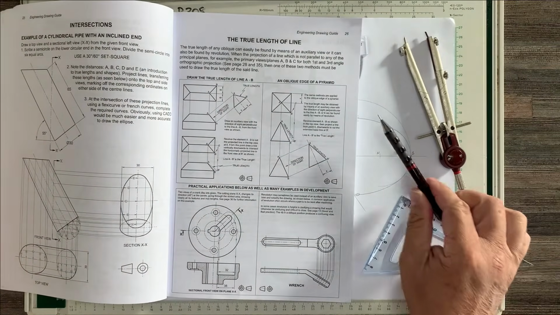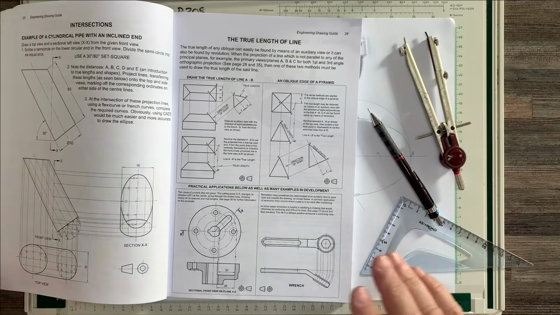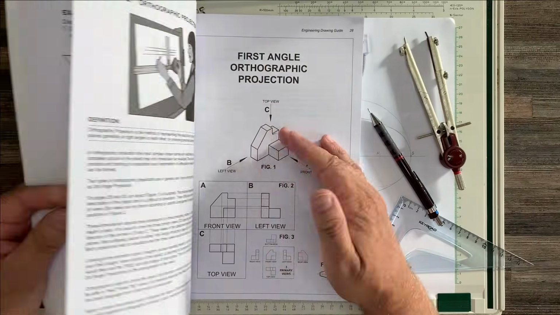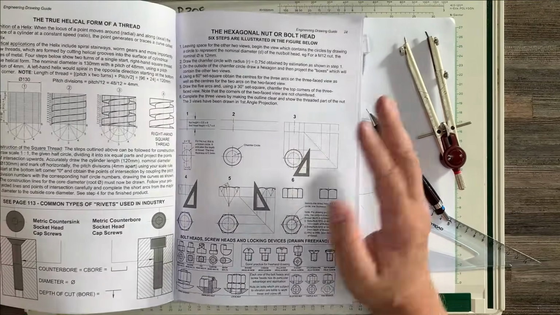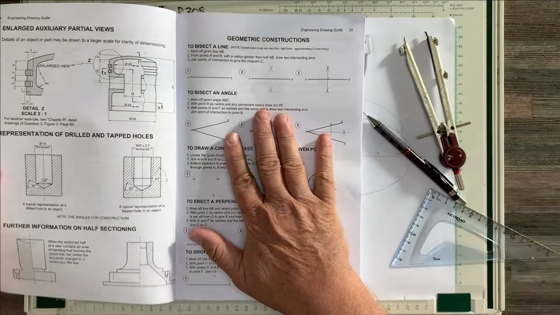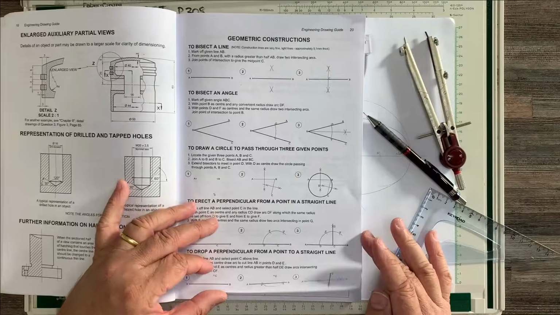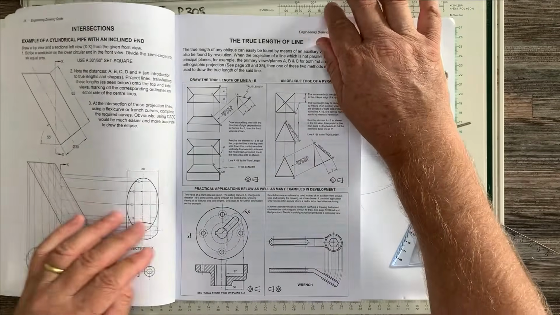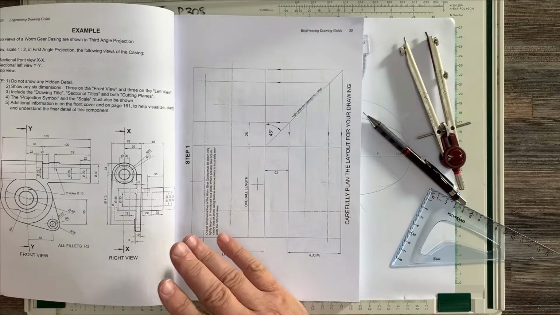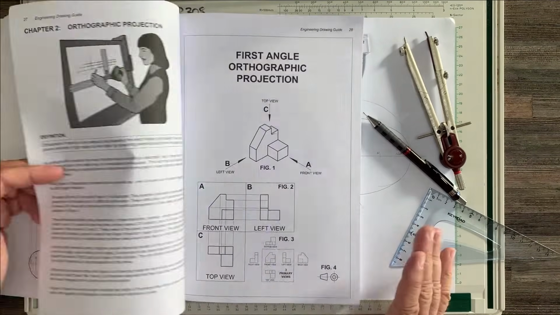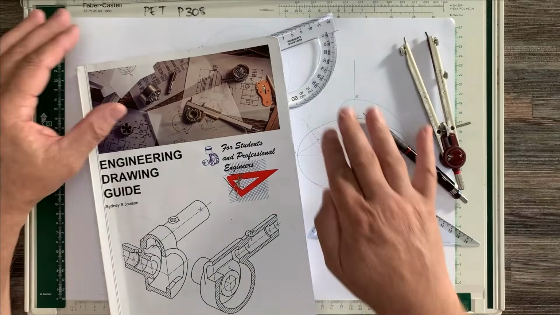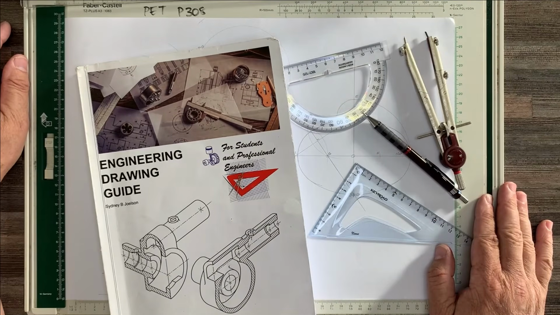Alright, so that's all I'm going to be showing you in this exercise. Please make sure that you do all the exercises, that you practice these exercises as I've shown you, all the way from page 20 up to page 26. Practice all of these construction techniques. As we get to page 28, we're going to be starting with orthographic projection next time, and you will need to know how to draw all of those constructions by then. And that's all for today.